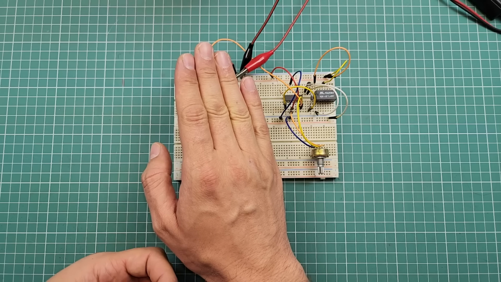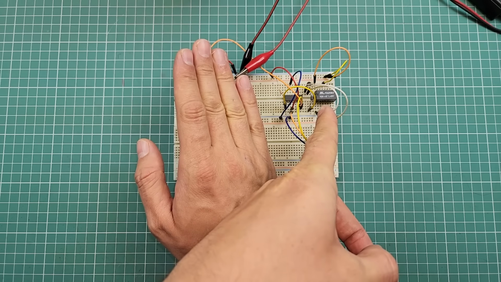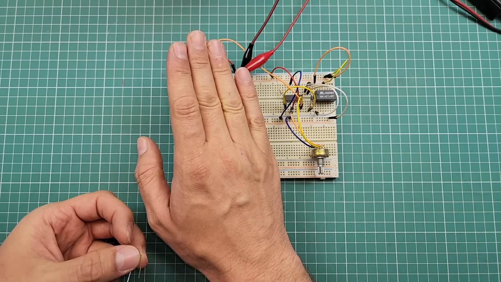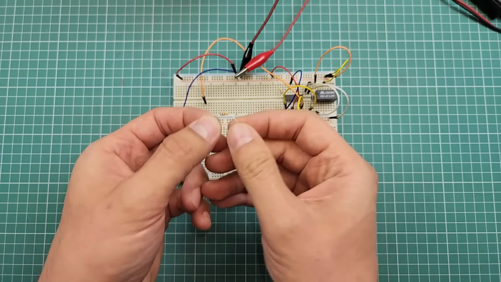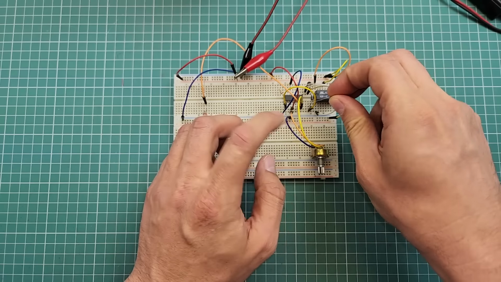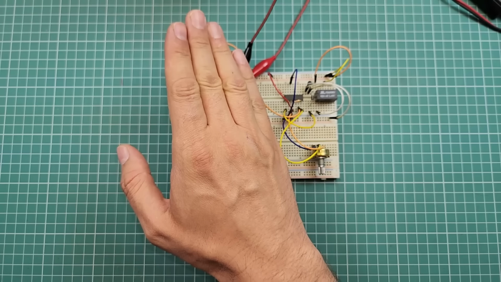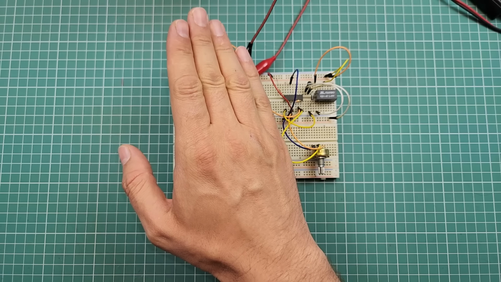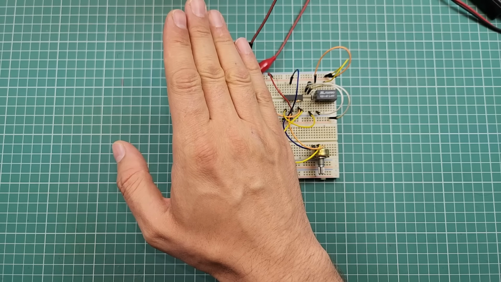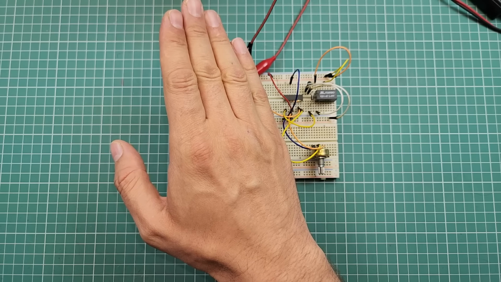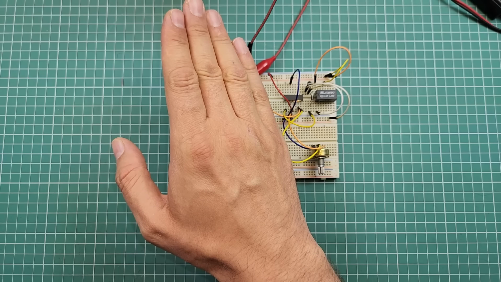Look, the relay turns on and off like crazy. Now I'm gonna use this resistor here. The problem is completely solved. Now the relay is turning on and off clearly. Isn't it beautiful? Yes, it is.